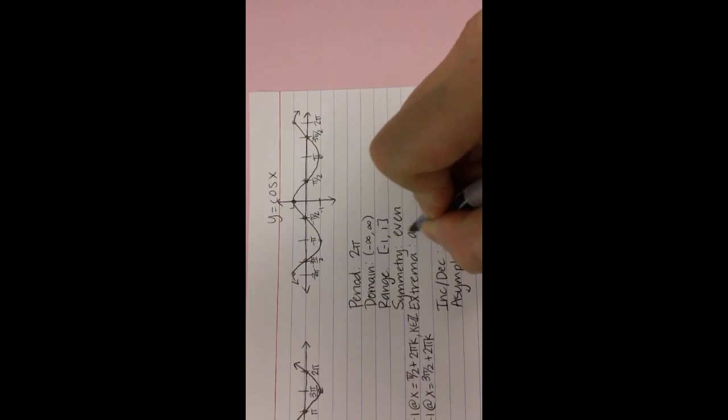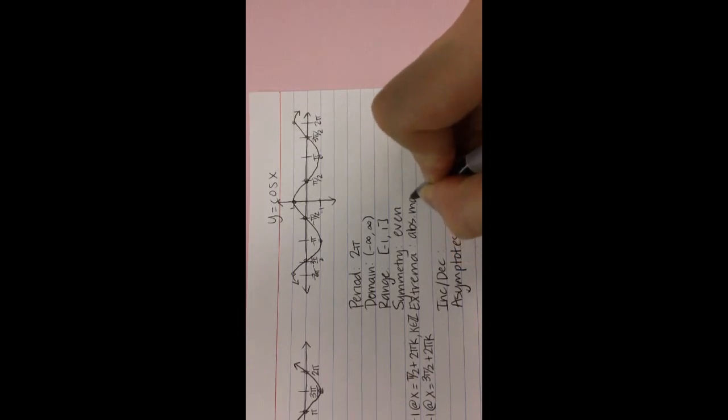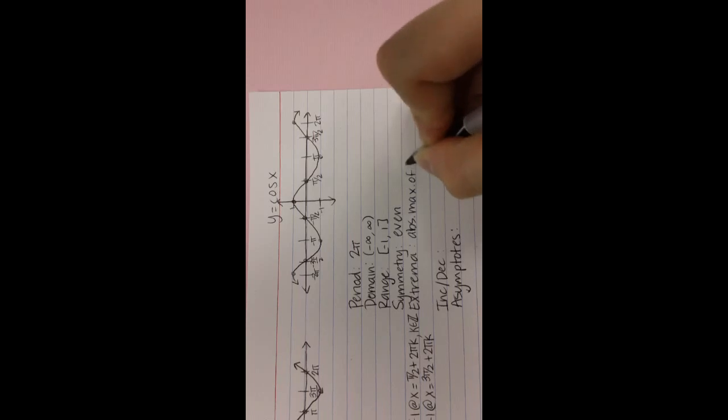Okay, and we're going to write the extrema for the cosine just like we did the last one, except our values are going to change. We have an absolute max of 1 at x equals, and this time it occurs at 0. So we're going to say it occurs at 0 plus 2 pi k, but 0 plus 2 pi k is the same as saying 2 pi k, where k is an element of the integers.